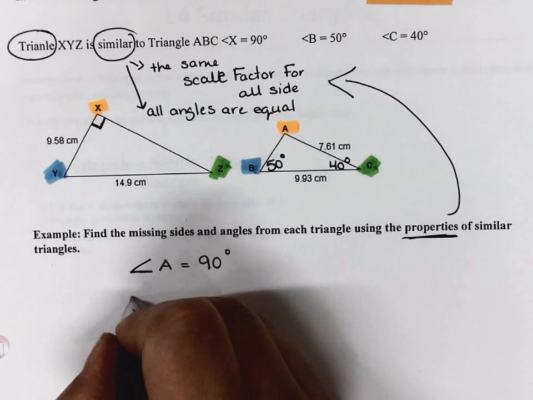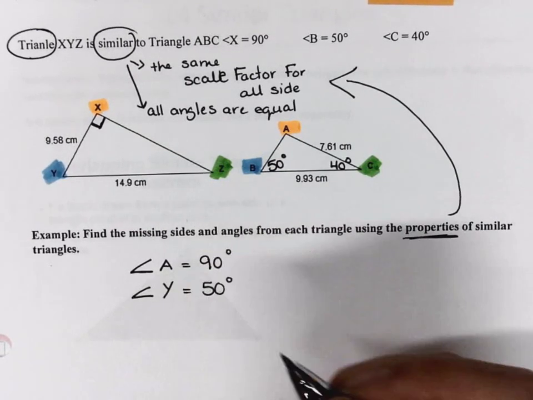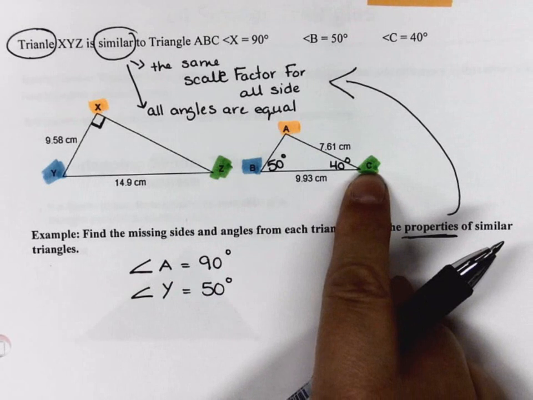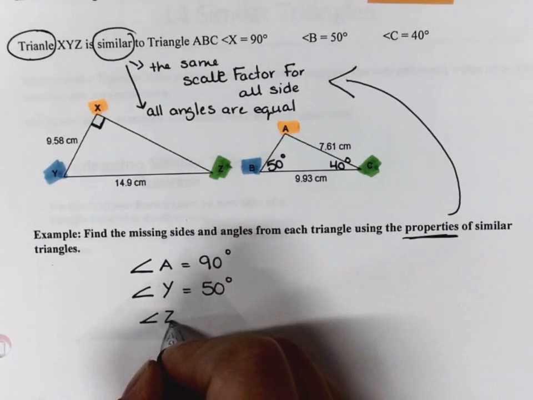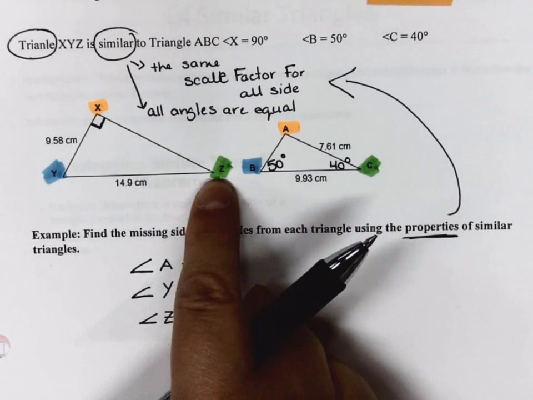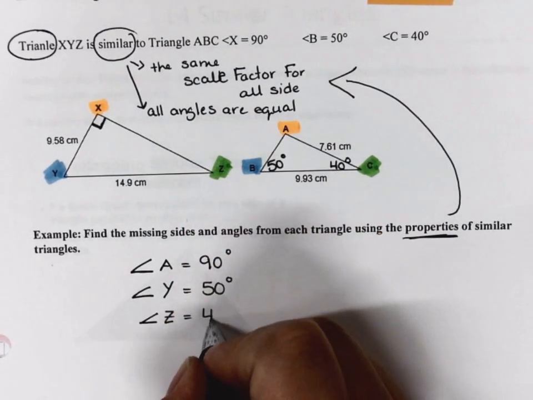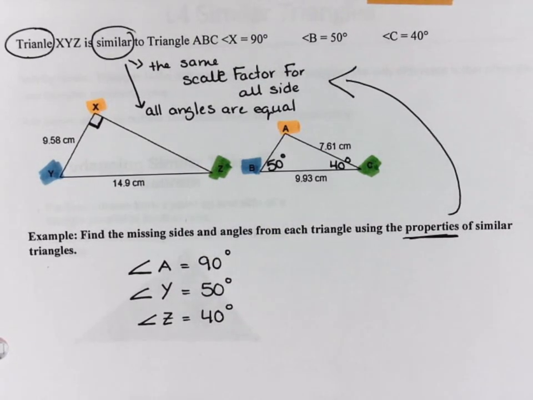Also 50. And if C is 40, what is Z? 40. Okay, all of our angles are done. That was pretty easy. Didn't even have to really do any calculations or anything like that.